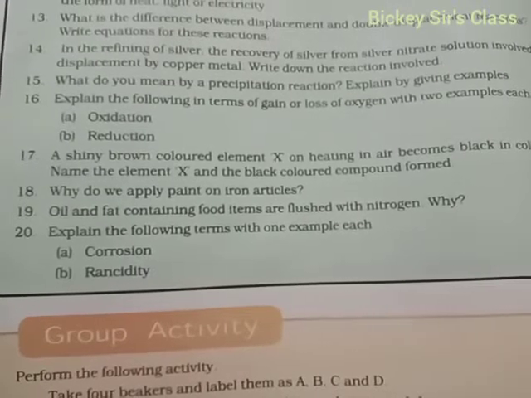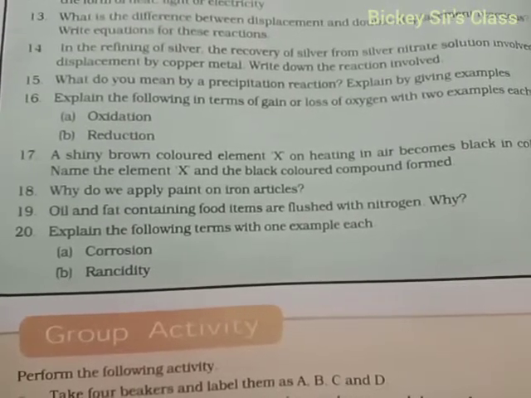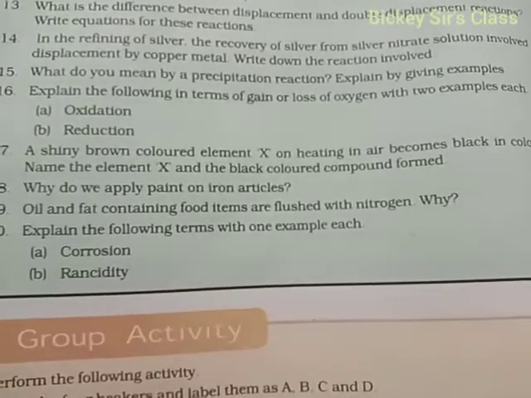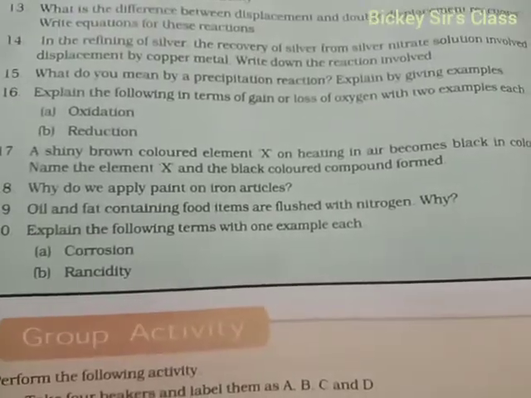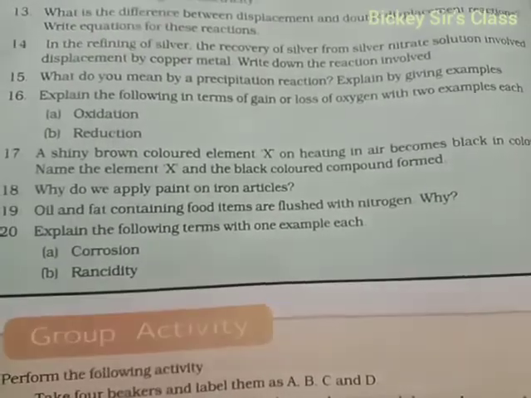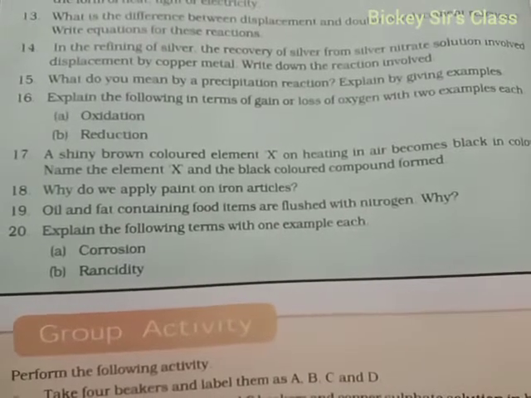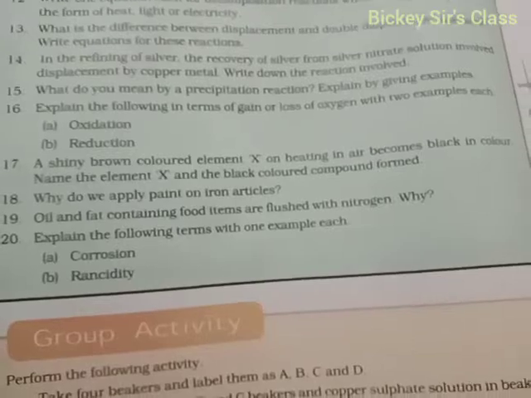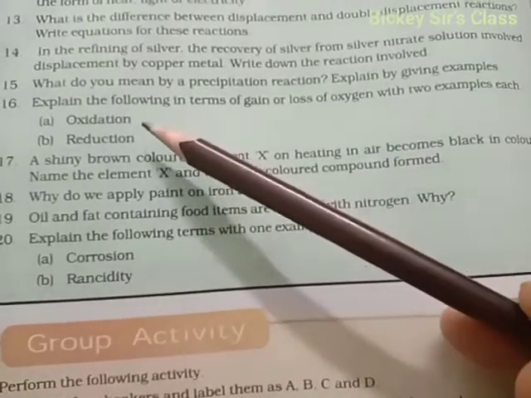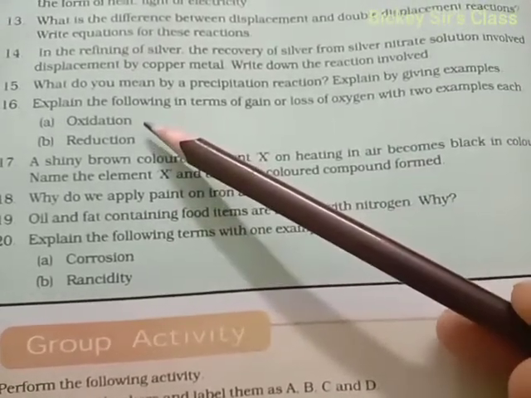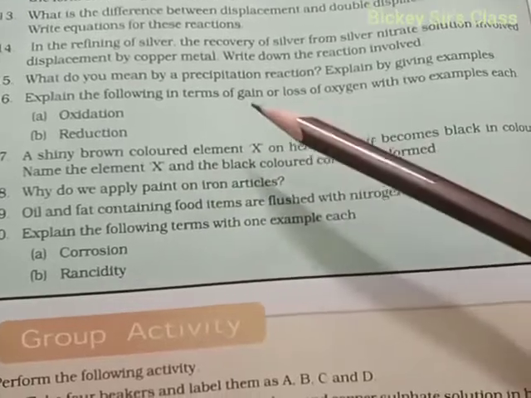The next is question number 16. Explain the following in terms of gain or loss of oxygen with 2 examples each. Question 16 A is oxidation and B is reduction. So we are asked to explain these terms in terms of gain or loss of oxygen.